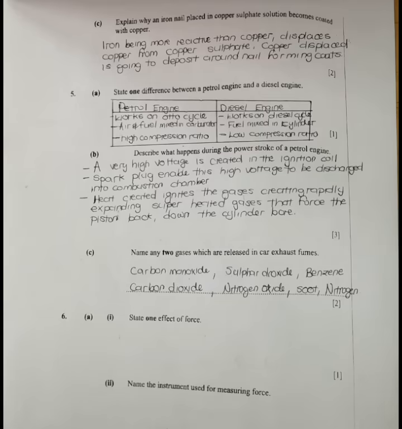And then there is high compression ratio in... sorry, I realized that I made a mistake when I was writing. We are having a high compression ratio in diesel engine and low compression ratio in petrol engine. And then on part B, we are supposed to describe what happens during the power stroke of a petrol engine.